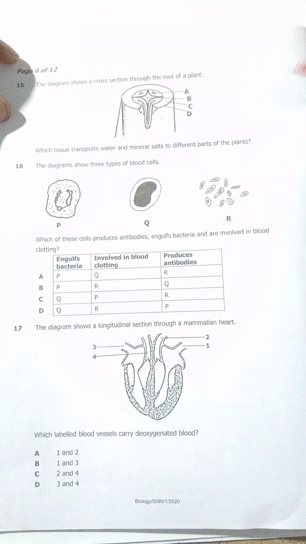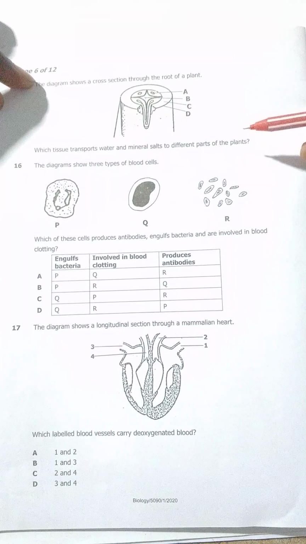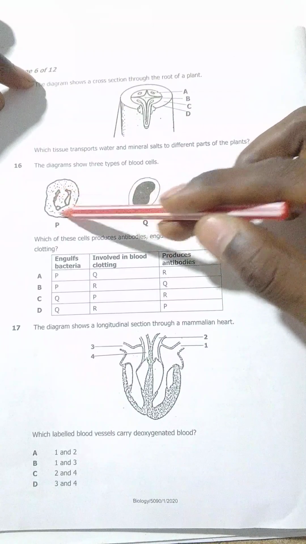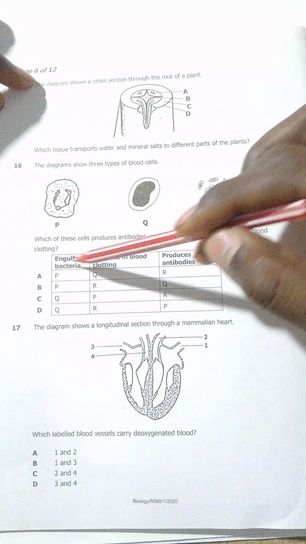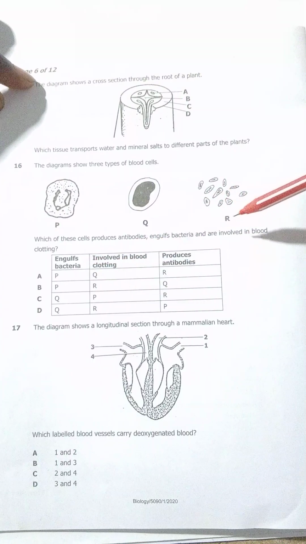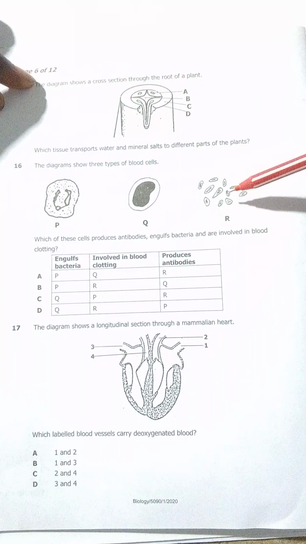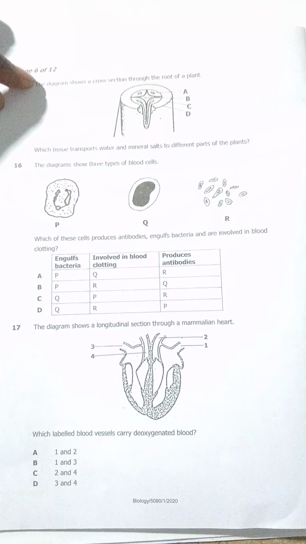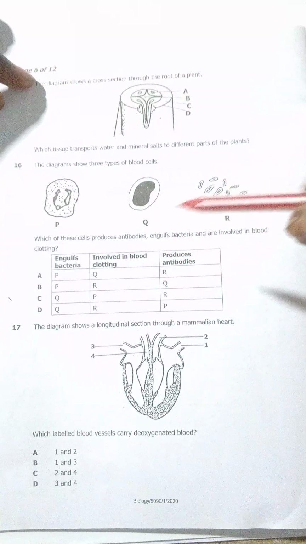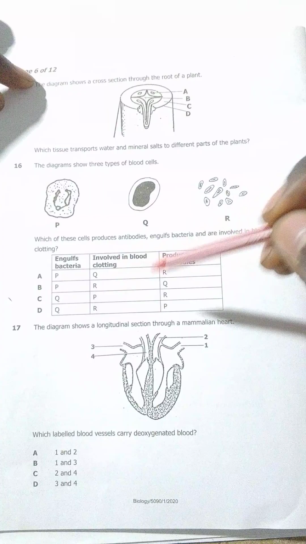So blood clotting, we talk of platelets, then engulfing, talking about the phagocytes and the lymphocytes, which produce the antibodies and antitoxins. So this one, which has a lobed nucleus, is the phagocyte. So engulf bacteria, then involved in blood clotting. So here, you need to understand that this part is involved in blood clotting. So automatically R will be here. So on the involvement in blood clotting, we'll pick R.